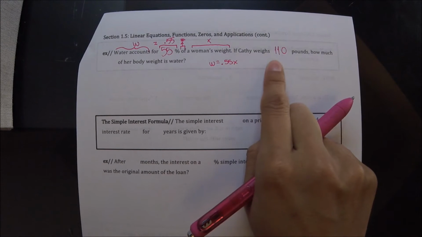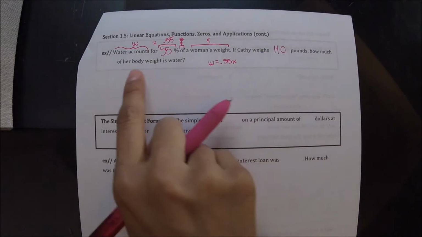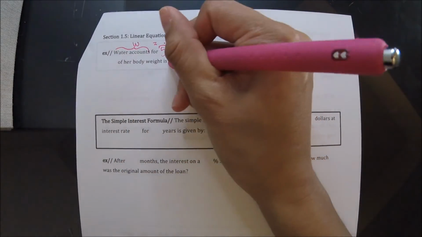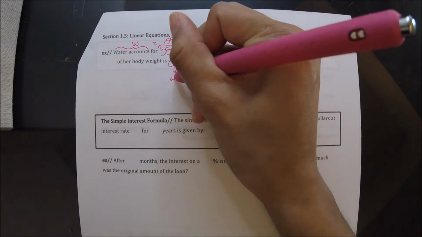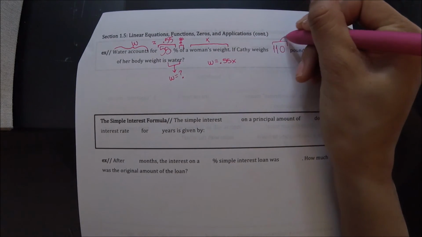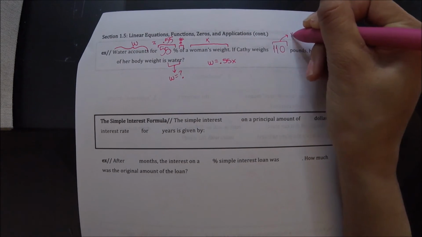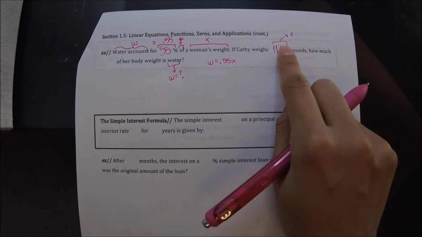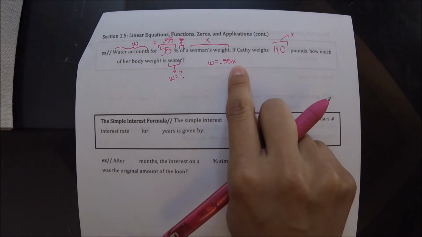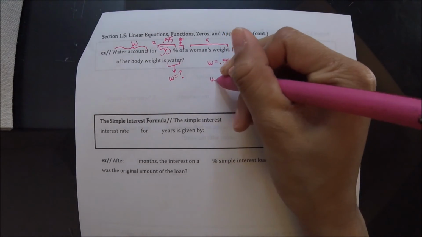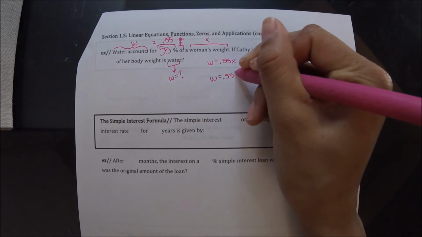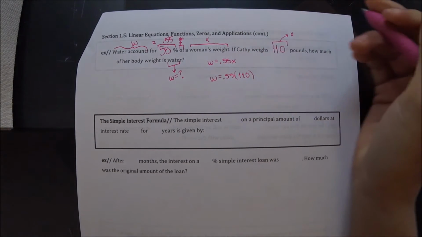And then if Kathy weighs 110 pounds, how much of her body weight is water? So we're looking for what W is, and we know the weight, so we know what X is. So all we're going to do is plug the 110 in right there. So W equals 0.55 times 110.